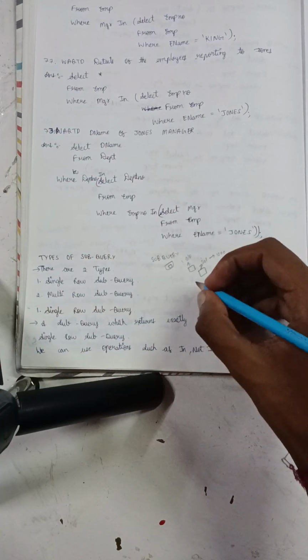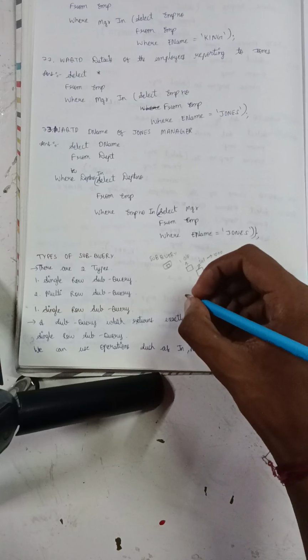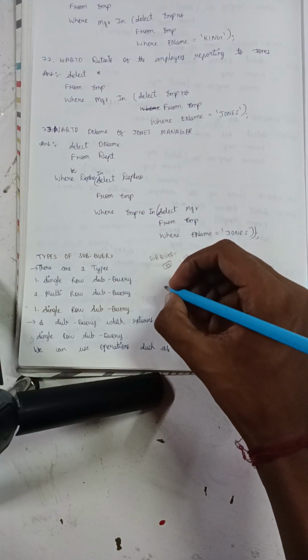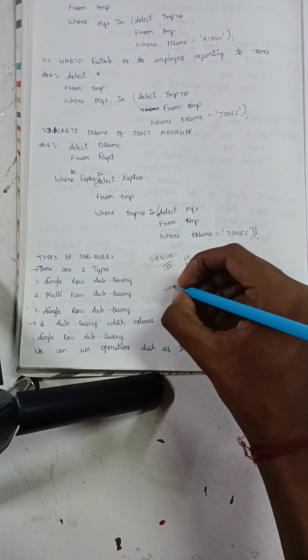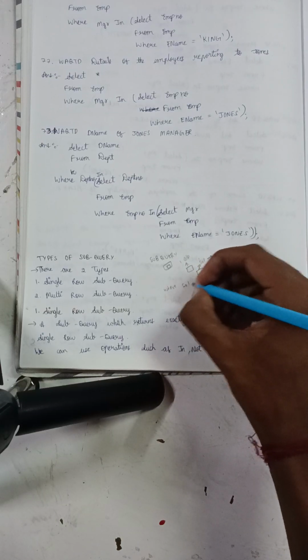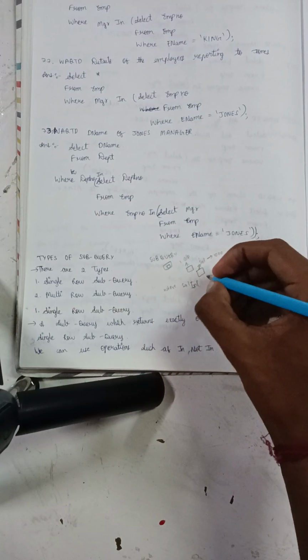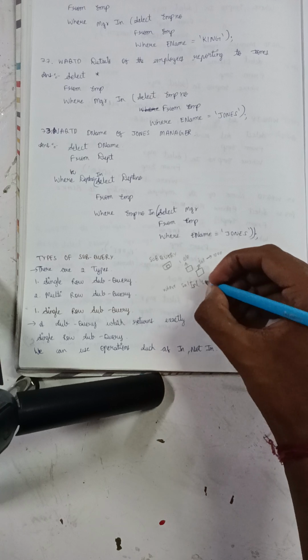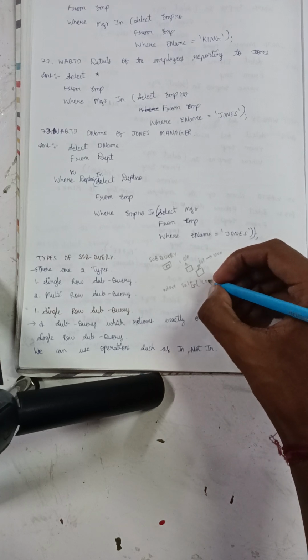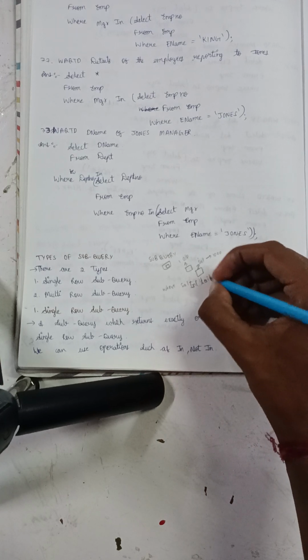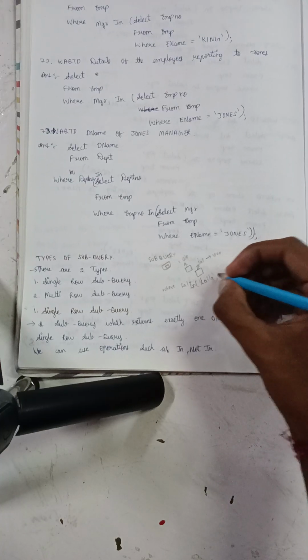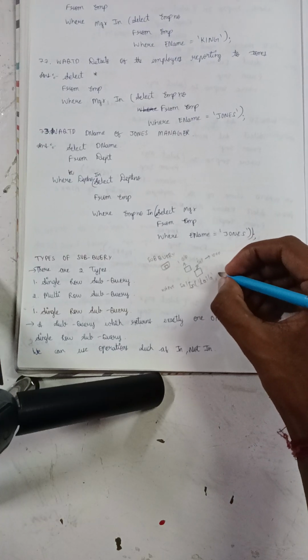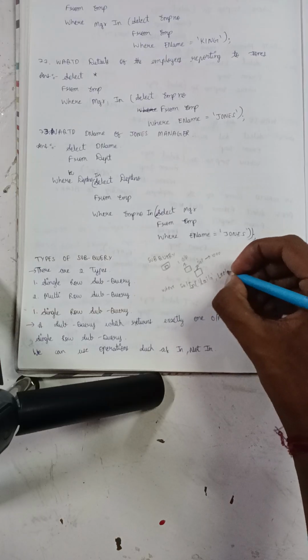So here we have to use in and not in. For example, we will write where sal in Laila, comma, Leela.